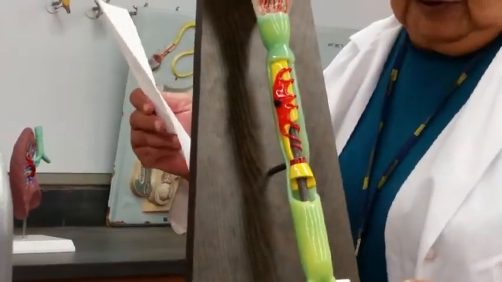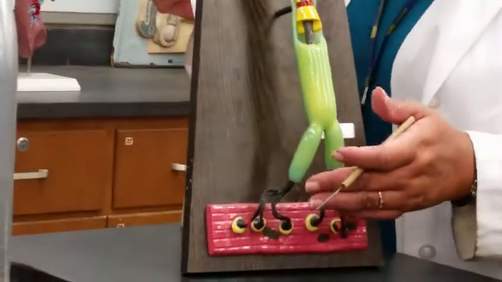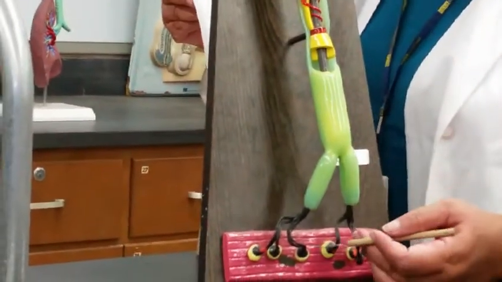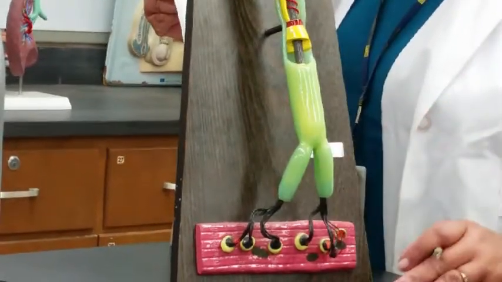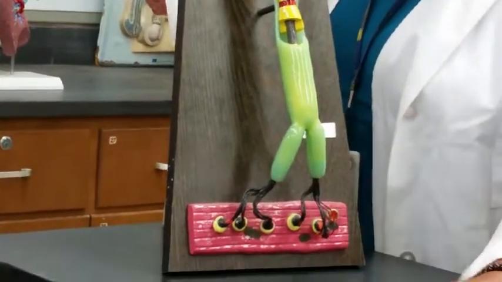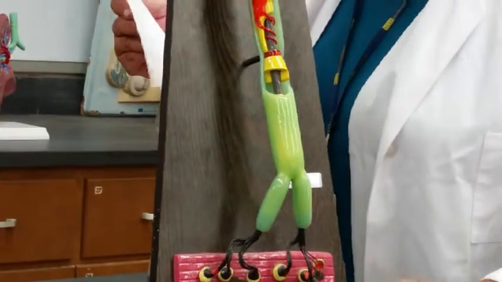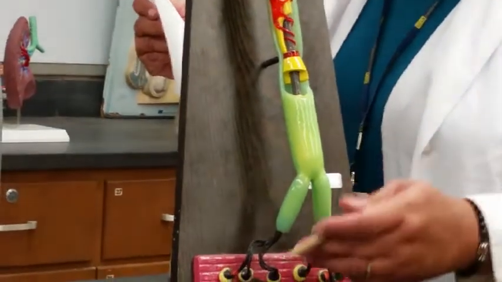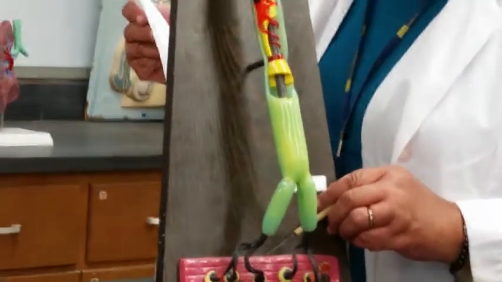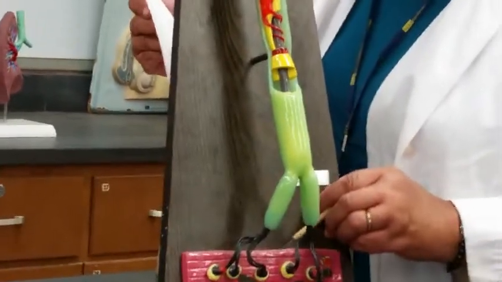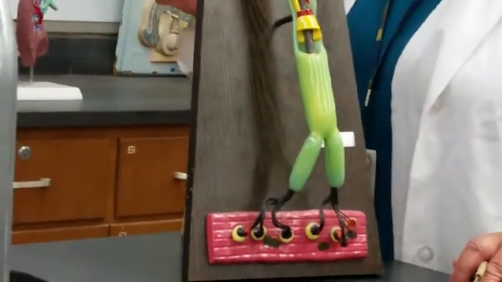And of course you have the terminal ends, which is not on your checklist. And here would be your synapse. This is the synapse between. Remember, you can have a synapse between one neuron and the next neuron, or between a neuron and a muscle. In this case, the synapse is between the neuron and the muscle. So that would be the neuromuscular junction or the myoneural junction.